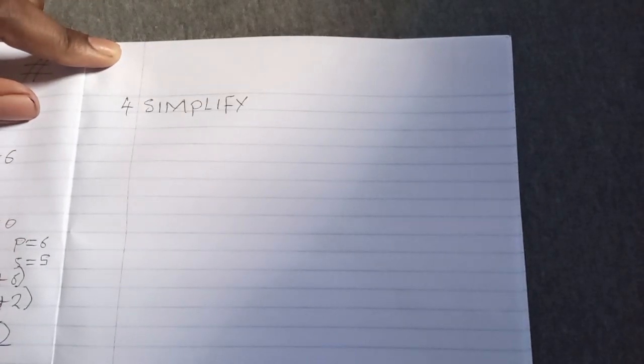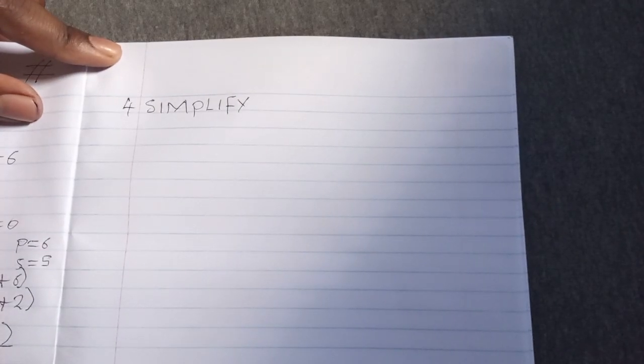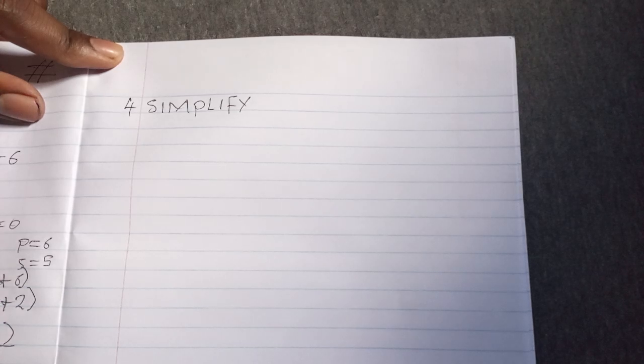Okay, so we move to the fourth one, which is simplify. This type of question is another simplest in town because you'll be required to make an expression as simple as possible. It involves combining like terms, removing unnecessary brackets, reducing fractions to their lowest terms, and doing basic operations.